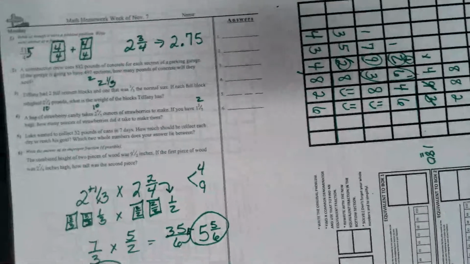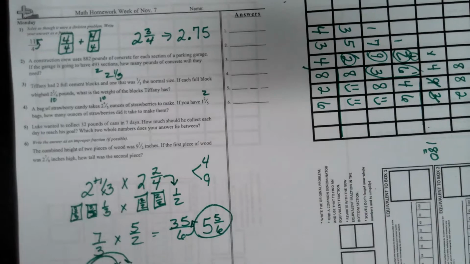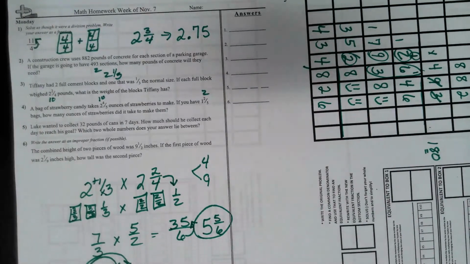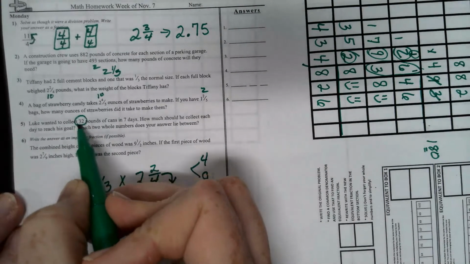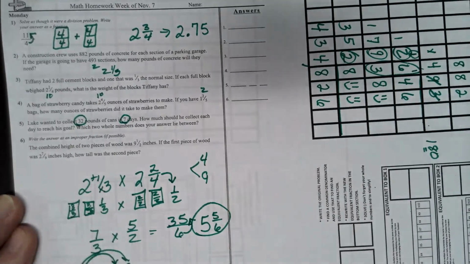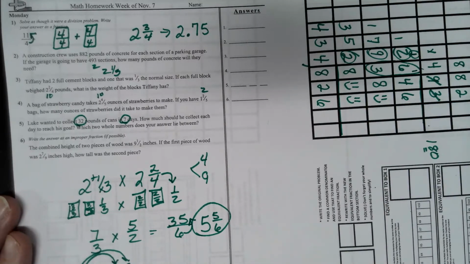Okay, taking a look at number 5. It says, Luke wanted to collect 32 pounds of cans in 7 days. How much should he collect to reach his goal? Between which 2 whole numbers does your answer lie between? So this is what he wants to collect total. He wants to do it in 7 days. Okay? So think about that problem. What does he need to do a day?